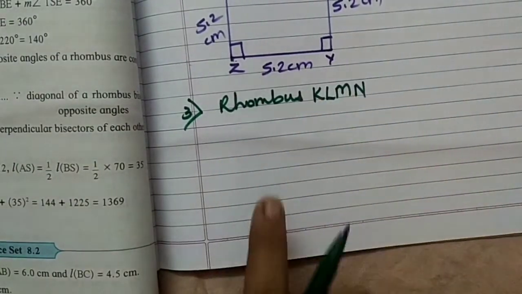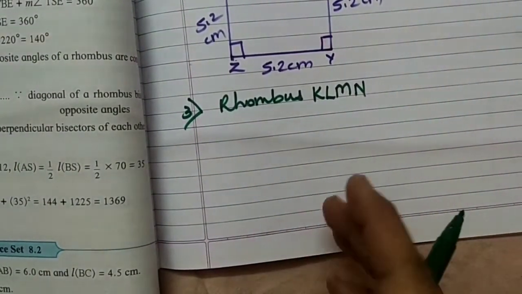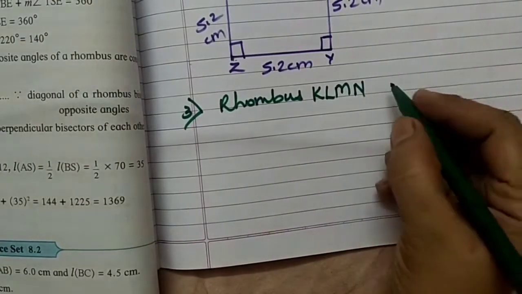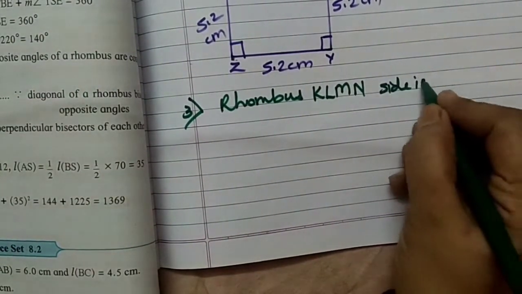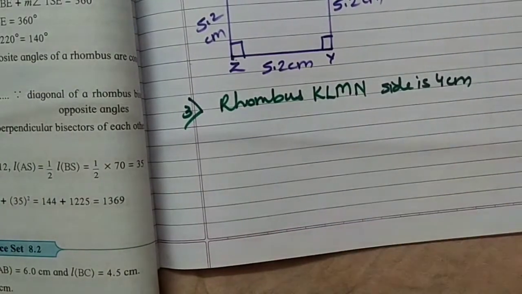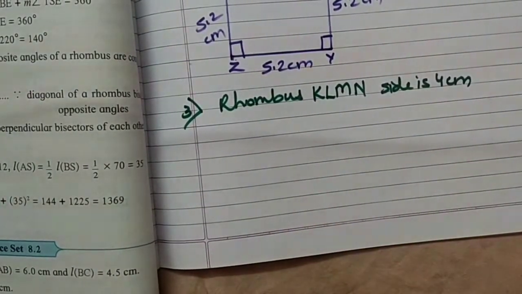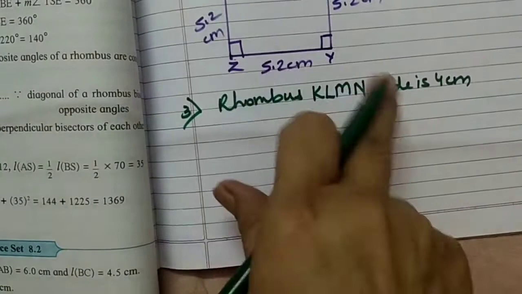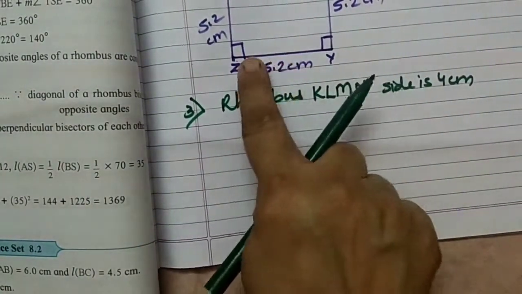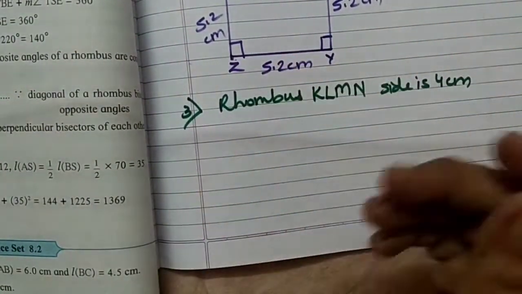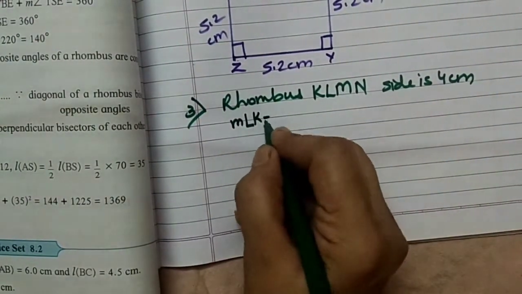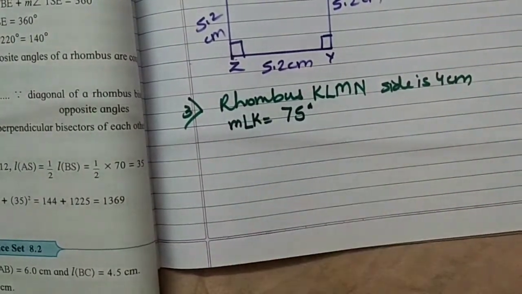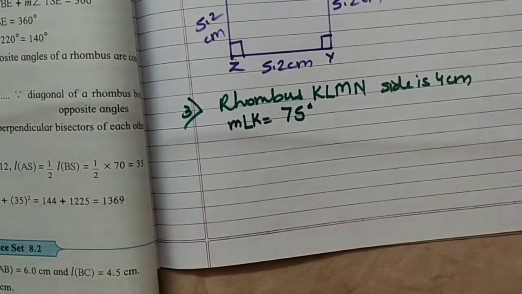Now you should know the property of a rhombus. Now you say only one side is given. Side is 4 centimeter, but what is the property of a rhombus? All the sides are of equal length, so it is like a square only. All the sides are of equal length, but the angle in a square is 90, whereas in a rhombus it can be anything. And they have given us measure of angle K is equal to 75 degrees. So these two things are given to us.